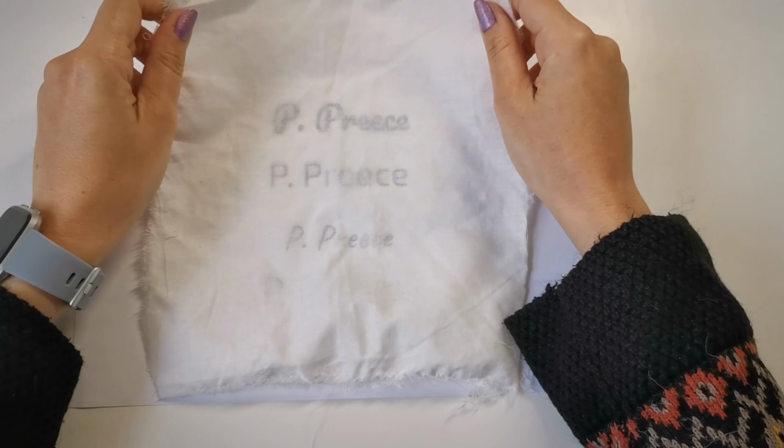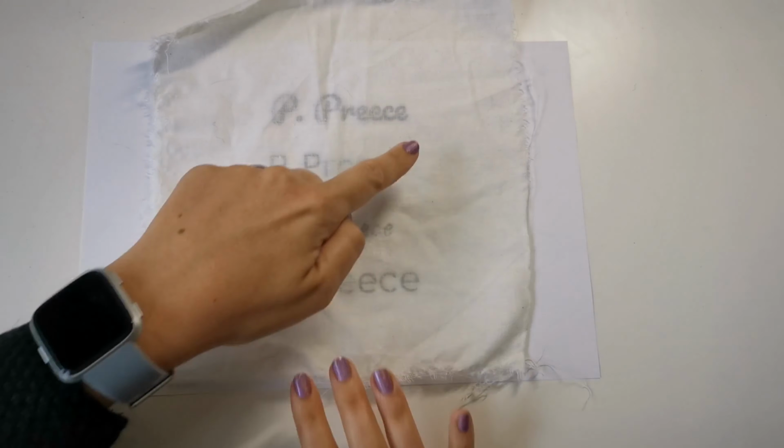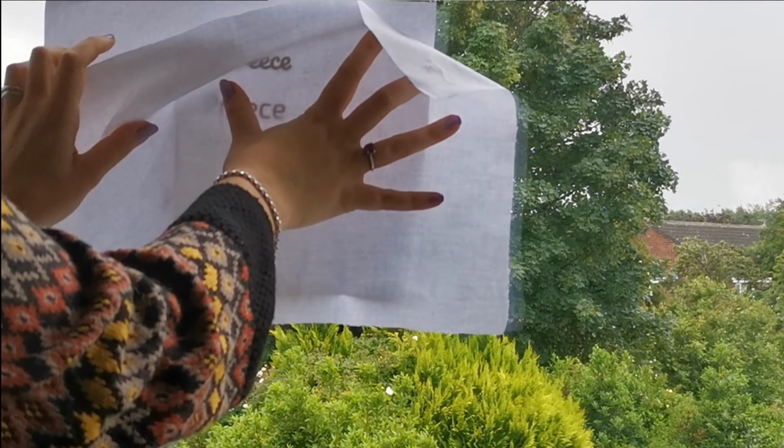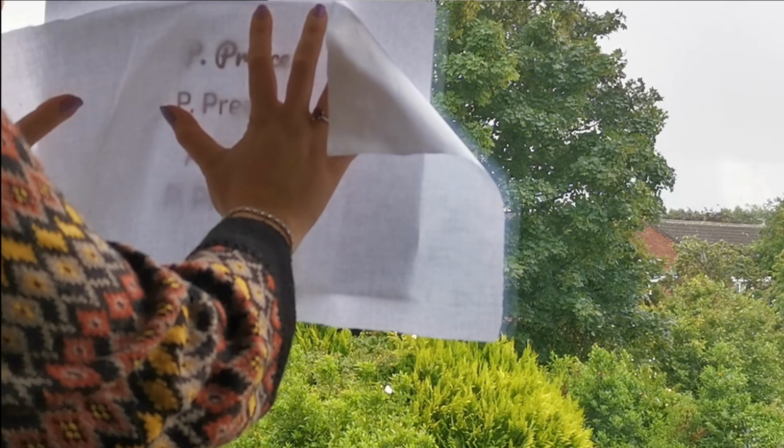If you have a printer, you can print this off and copy it. And if your fabric is thin enough, you may be able to simply trace it. Otherwise, you could hold it against a window, like I'm doing here, to use a transfer technique.